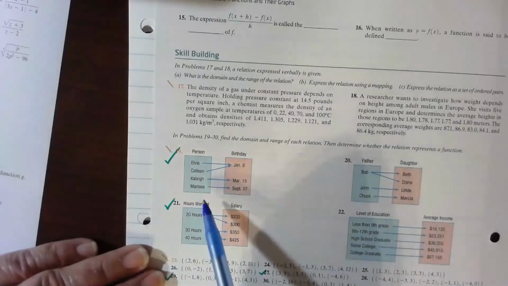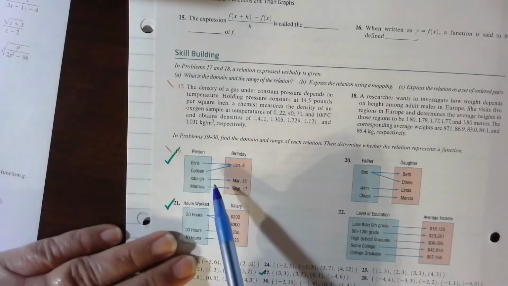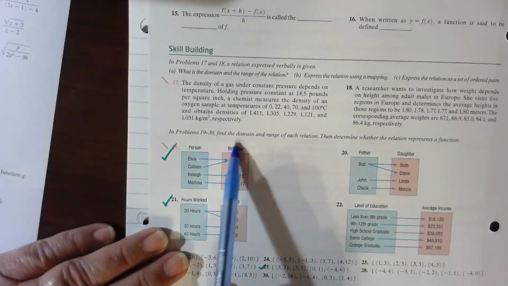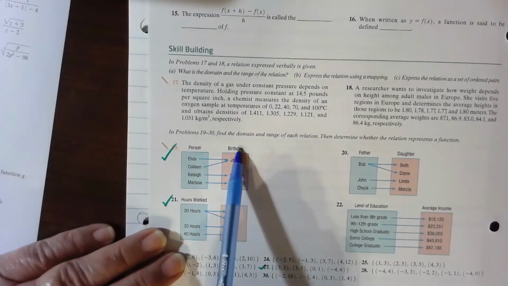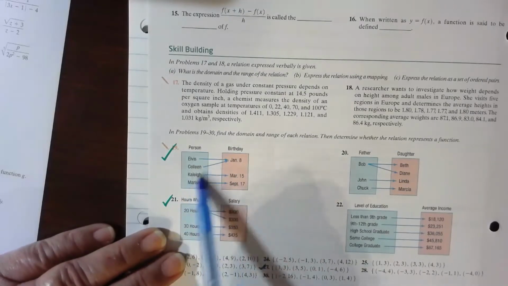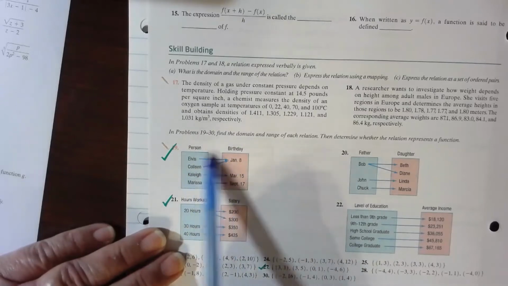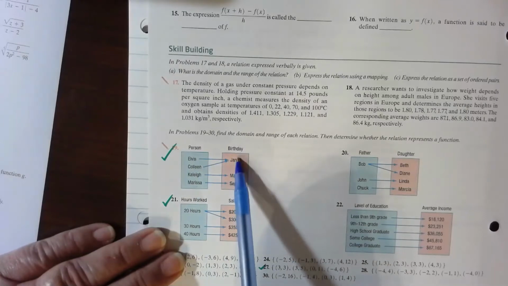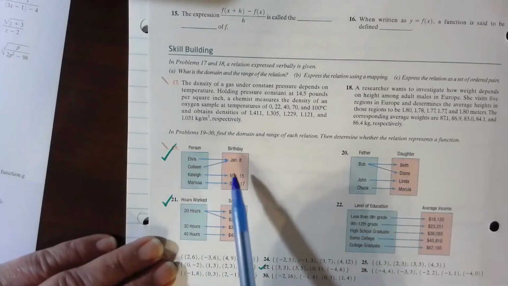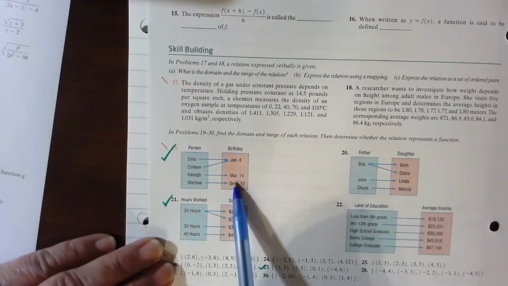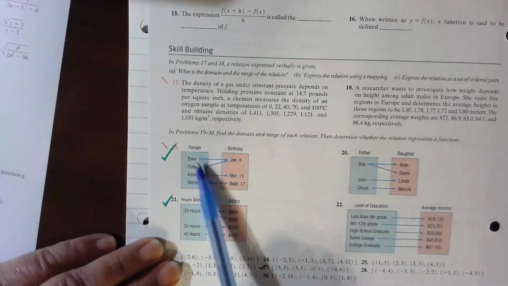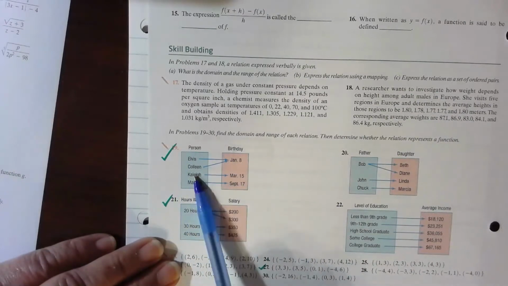And so the question is, is this a function? And you know, this is an example I've used, that one person can only have one birthday. So no person has two different birthdays. Therefore, this is a function. It's okay that two people have the same birthday. So what does that mean? The y value can be repeated. The x value cannot. So we've listed the domain and the range, and we've determined that yes, this one is a function.